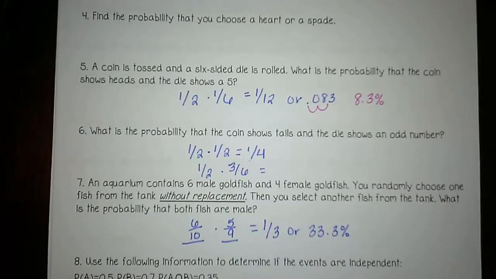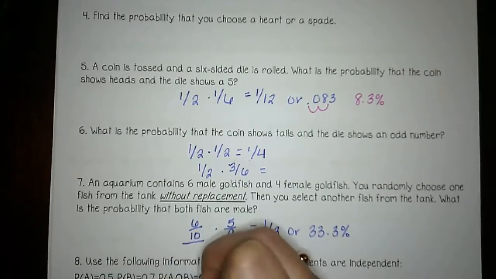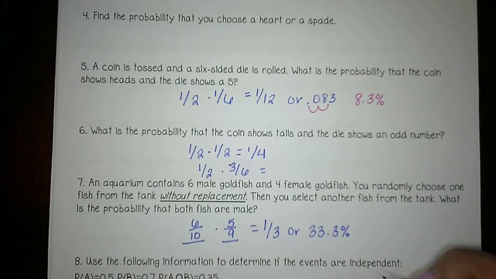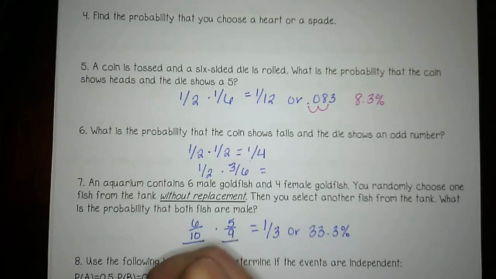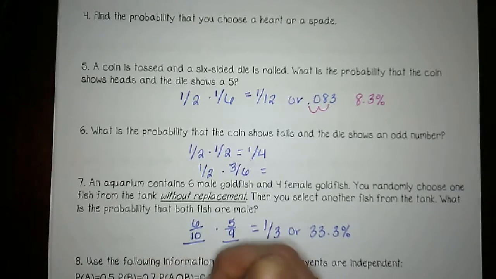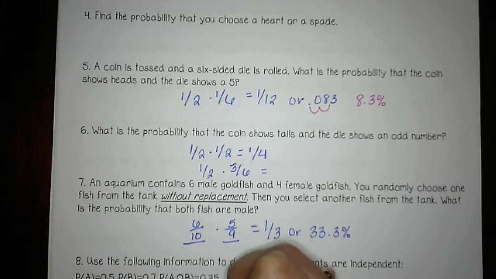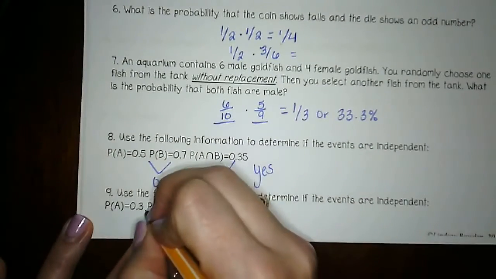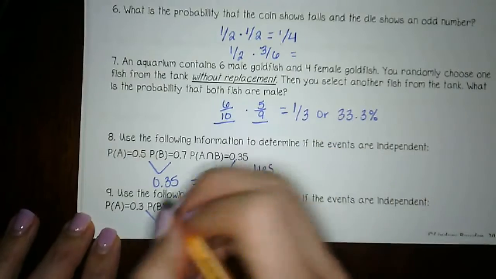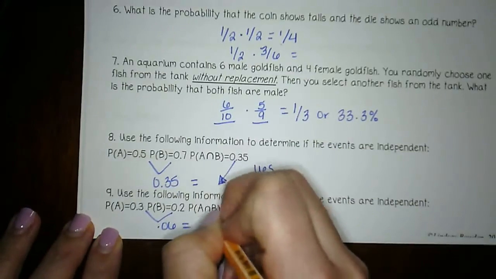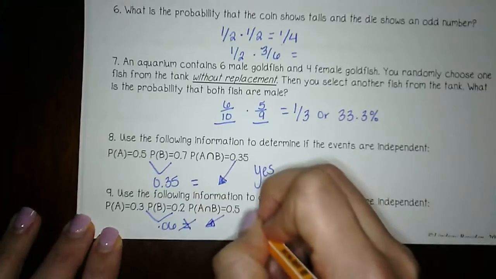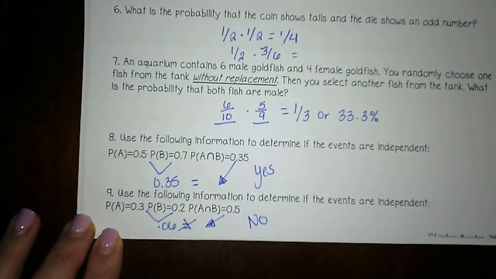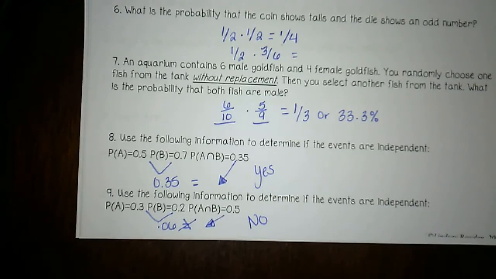And then to determine if they are independent or dependent, if I multiply these and it gives me this answer, then it's independent. If not, then it's not. So when we multiply 0.5 times 0.7, you get 0.35, which does equal this. So yes, they are independent. Sorry, you can't see that. Here, when I multiply 0.3 times 0.2, we get 0.06, which is not the same as this. So no, they are not independent. All right, and then we've got a couple more concepts to talk about.